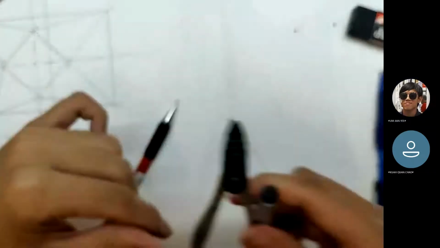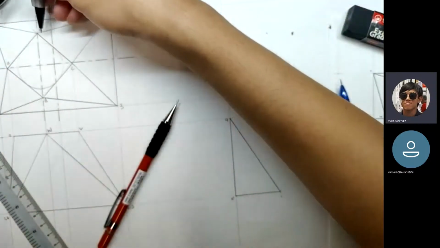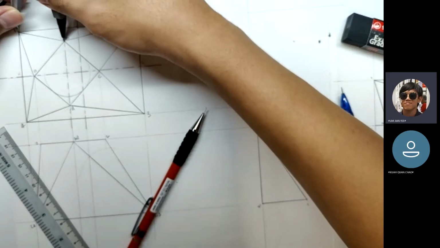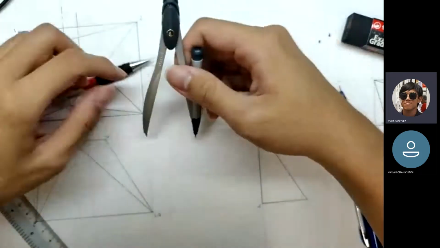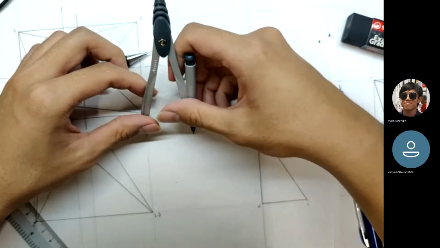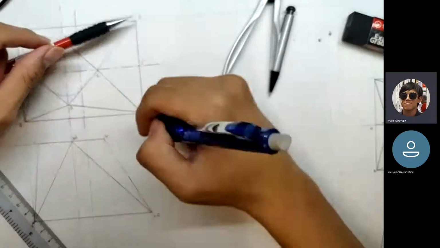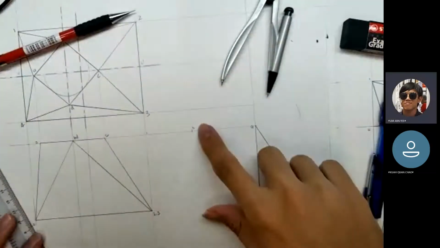So what you can do here is you go, is this still visible? Okay, you go here. Measure the distance of 1 to B. So the distance of 1 to B is not true length. Okay, right? So I mark it here. So this is 1 to B. Right. Okay.